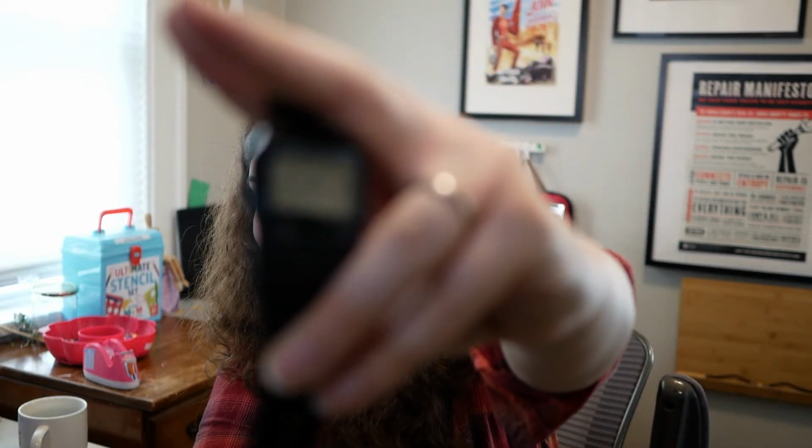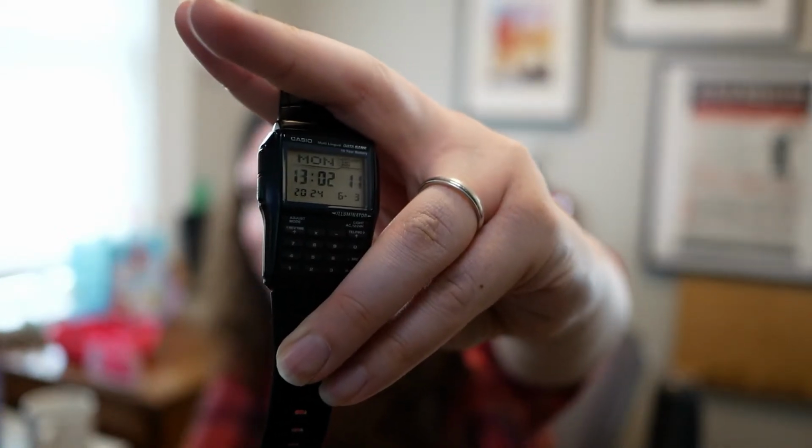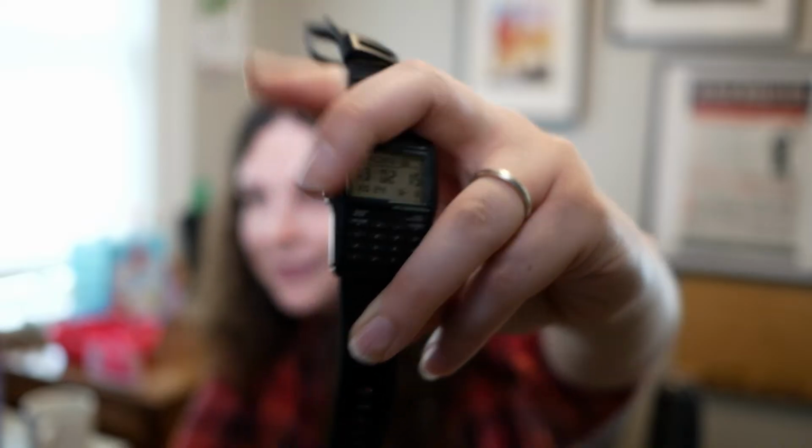Okay, Study with Vicky says, what smartwatch do I suggest? I'm going to show you mine because it's not smart. This should be how I end it. Okay, this is my watch. And can I make it focus on the watch? There we go. That's my watch. It is a Casio data link from way back in the day.